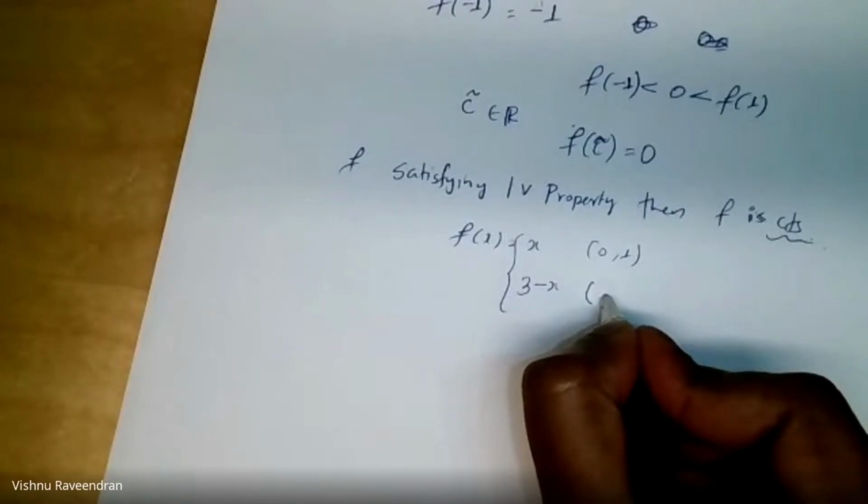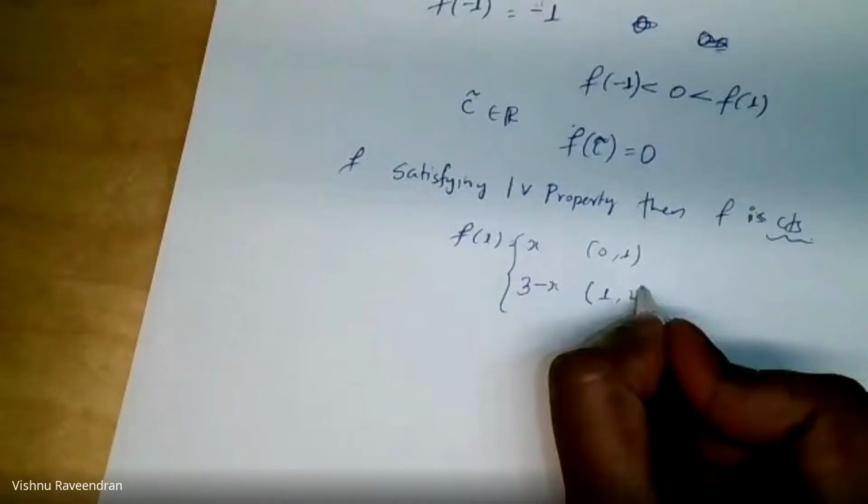Yes, sir. For example, f of x equal to x for 0 less than or equal to x less than or equal to 1, and 3 minus x for 1 less than x less than 2. Sir, 3 minus x on where? 1 to 2. 1 to 2, 1 open.